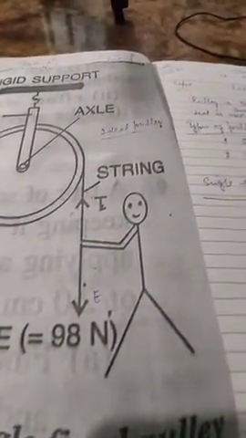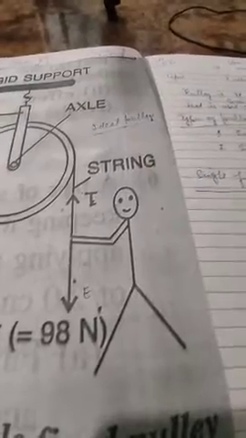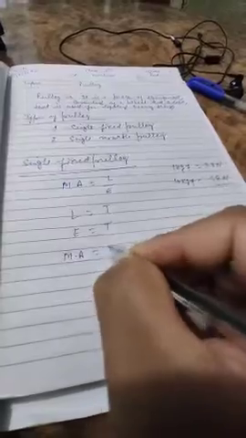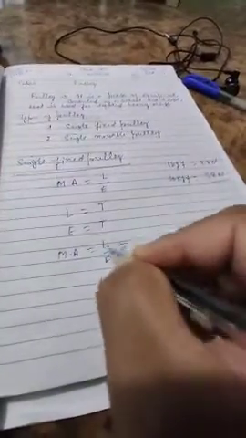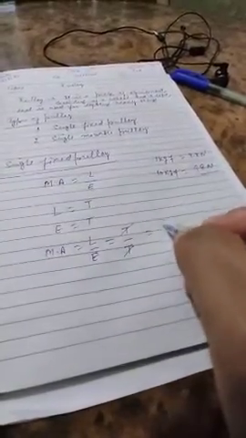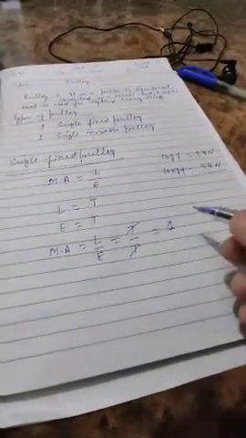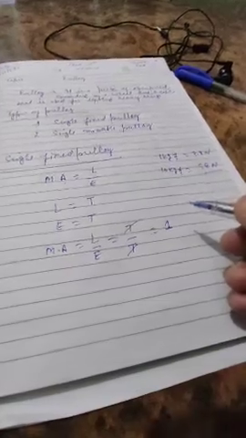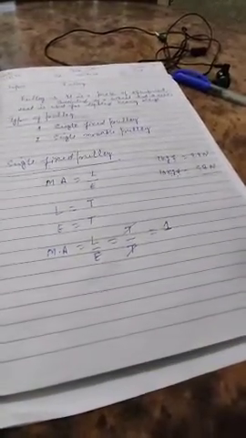So the effort is equal to the force of tension. Now you can put this in mechanical advantage. Mechanical advantage is equal to load upon effort, and load is equal to tension, and effort is equal to tension. Tension and tension get cancelled, so mechanical advantage is equal to 1. So in this arrangement there is no gain in the mechanical advantage. Clear?